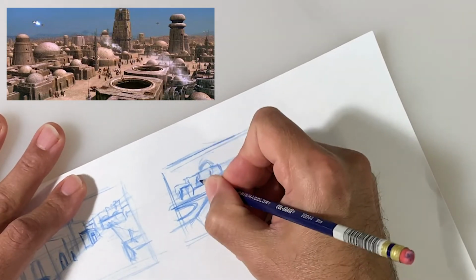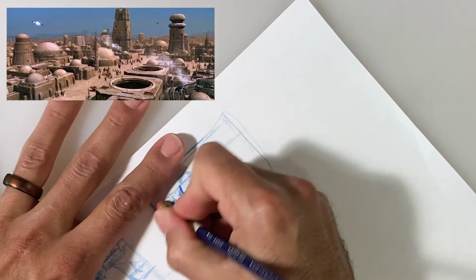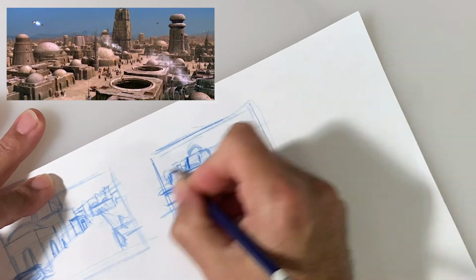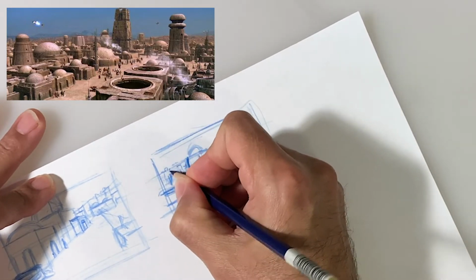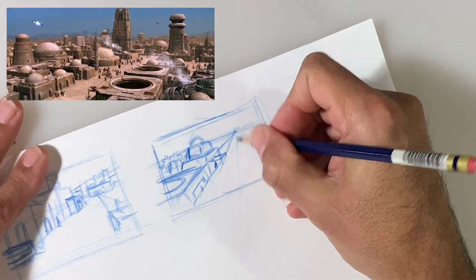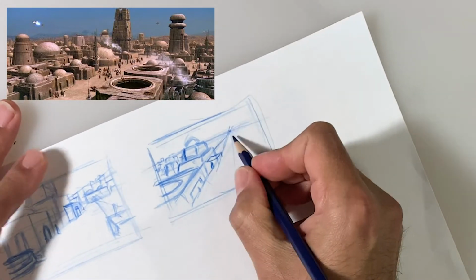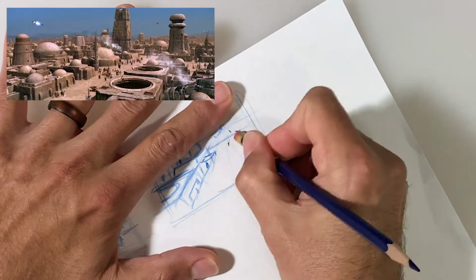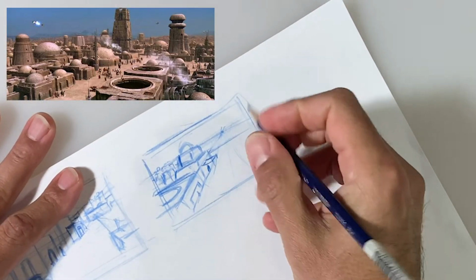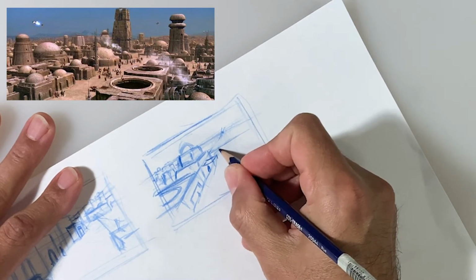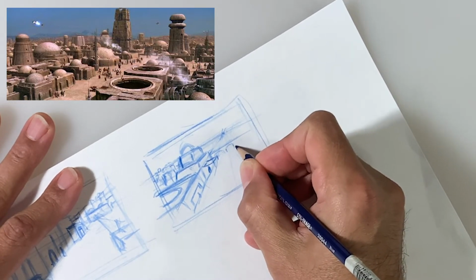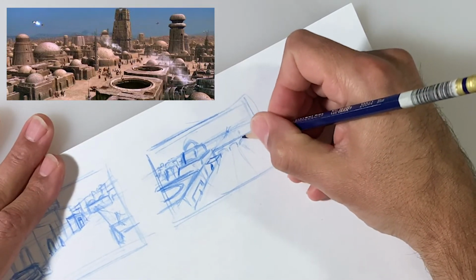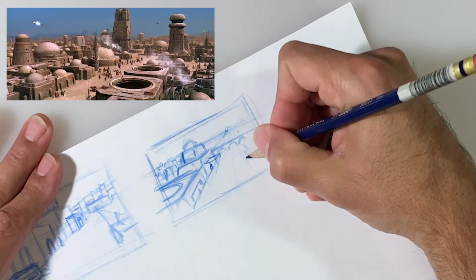Okay, let's see. I'm kind of losing my forms. The horizon line's way up there, so the city would go way back. Let's draw, maybe there's a wall here. And I am looking at some reference just to get ideas on the certain kinds of shapes and things that are in here. Okay, and I'll draw another building over here.